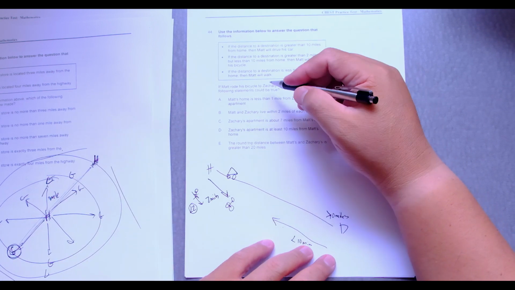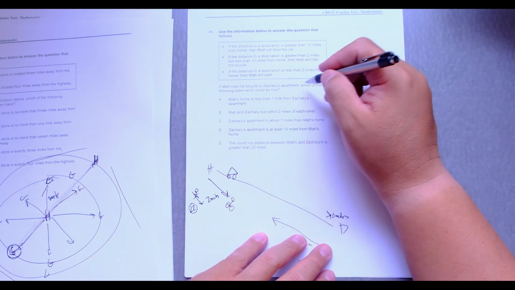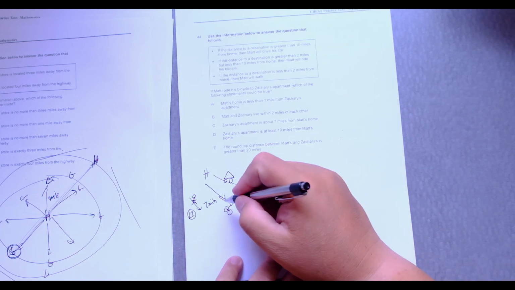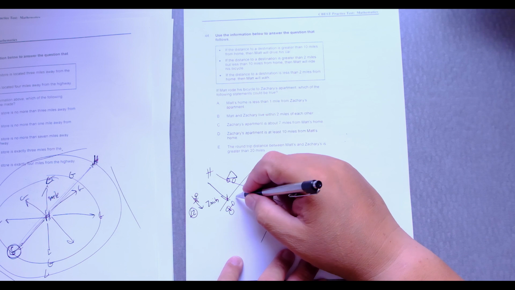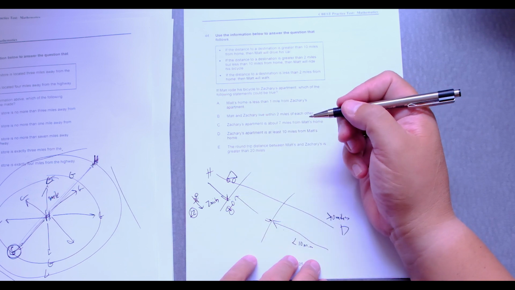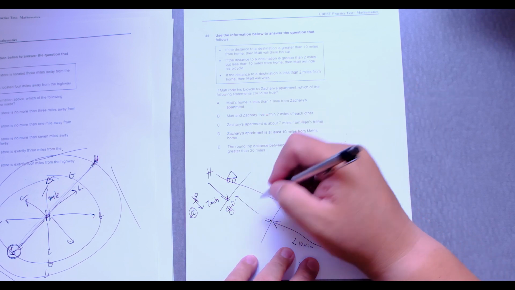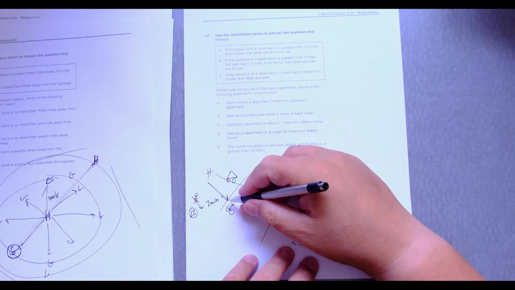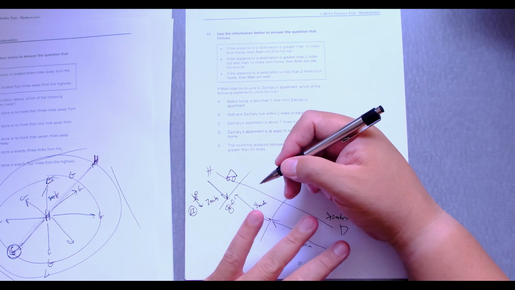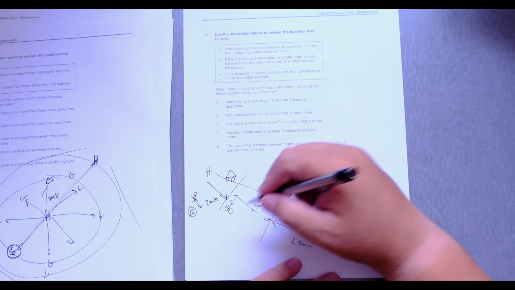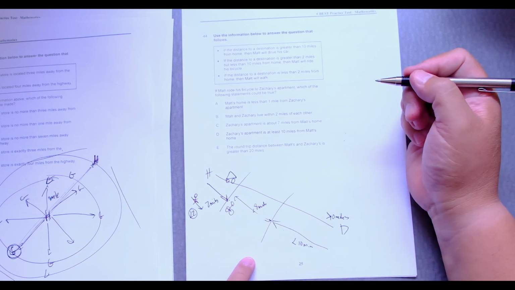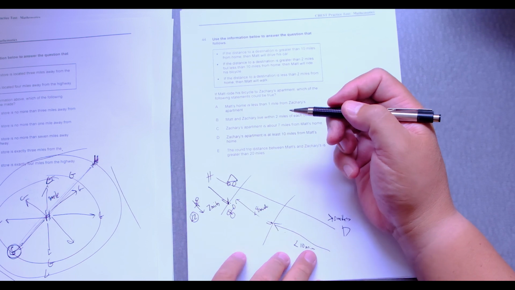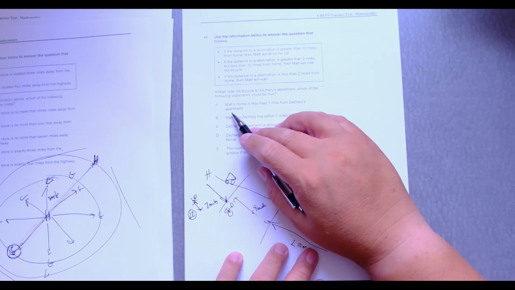If Matt rode his bike to Zach's apartment, which of the following statements is true? Okay. So he rode his bike. So we know that it's within, what is that, 8 miles? Right? This is 2, 3, 4, 5, 6, 7, 8, 9, 10. So it's within 8 miles. What else do we know? It's going to have to be greater than 2 miles. So what is the answer?